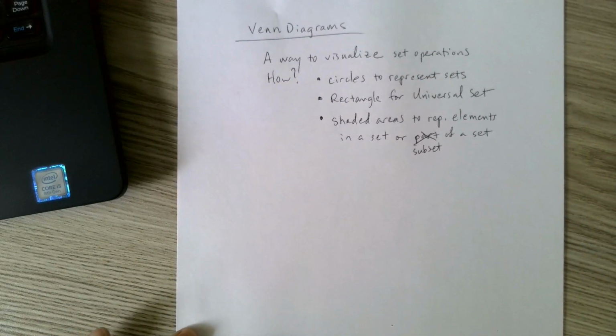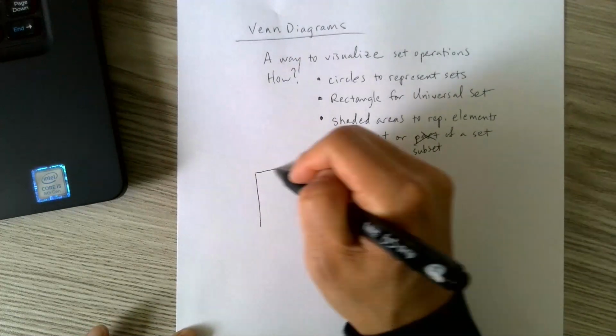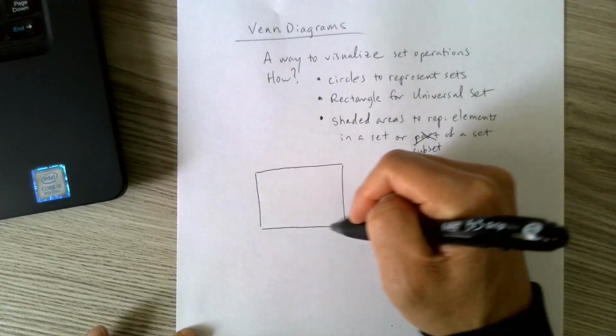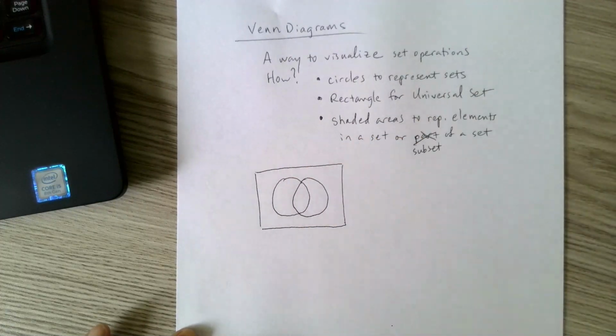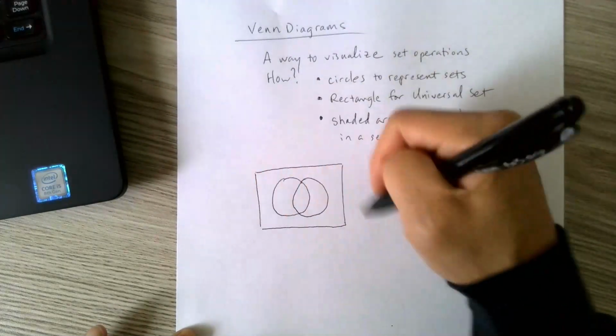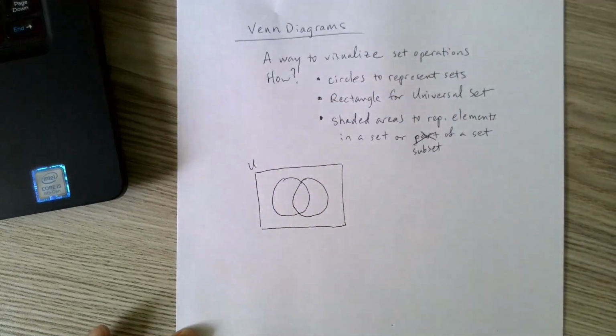So first, I'll show you a situation where we have a universal set and two sets in that universal set. So the rectangle stands for the universal set.